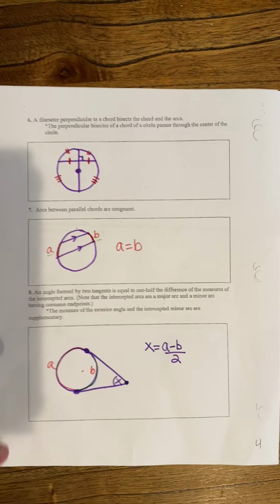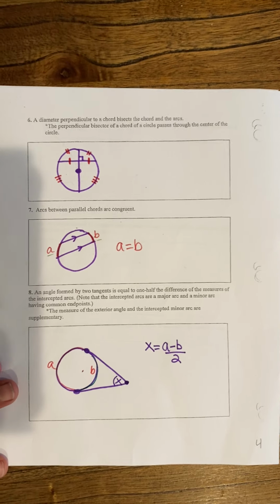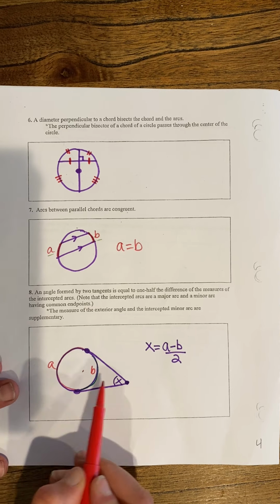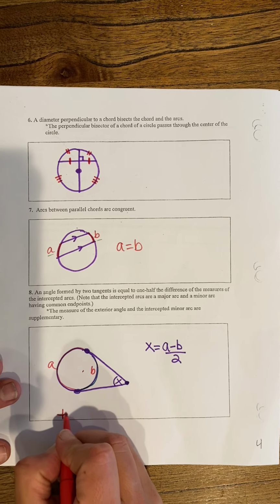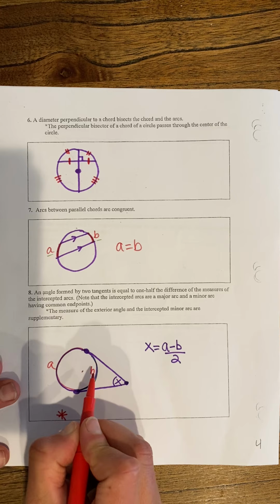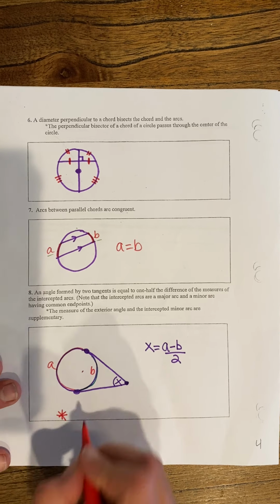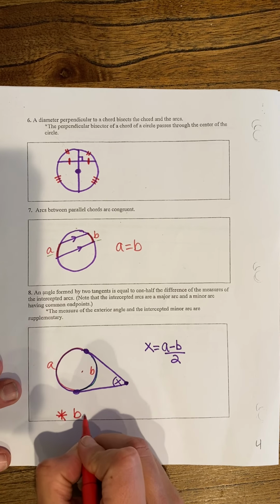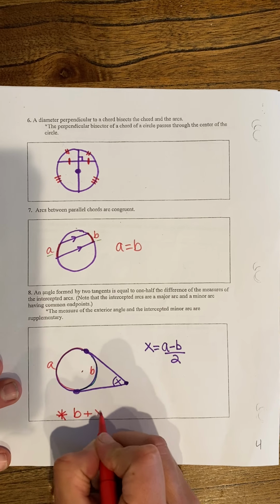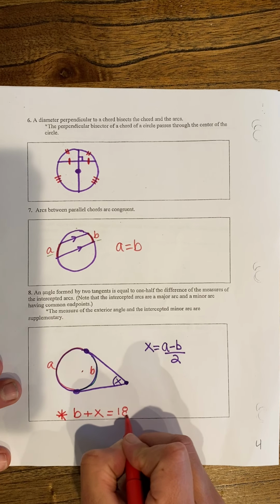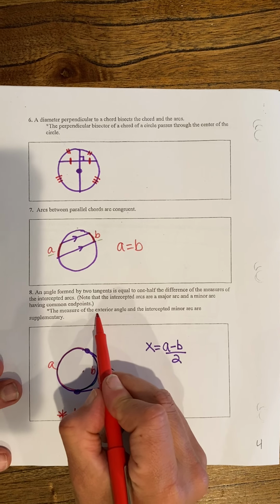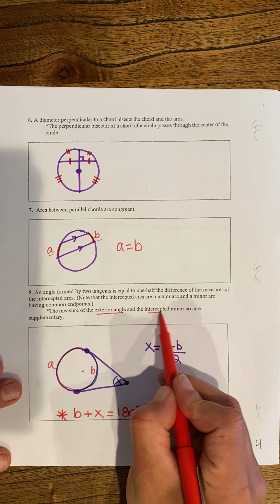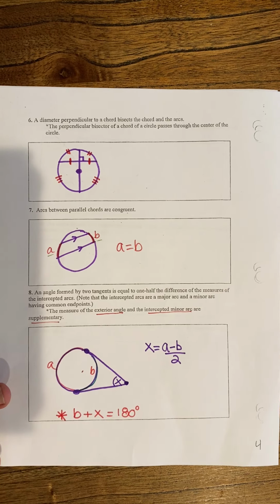It's because of that there's actually also an additional relationship. Not only if you subtract the arcs and divide by 2, you'll get the angles, there is actually a special relationship between arc B and angle X. B plus X is always equal to 180 degrees. So again, that's what this says here. The measure of the exterior angle and the minor arc are supplementary.